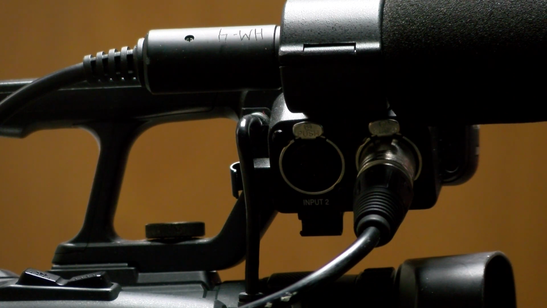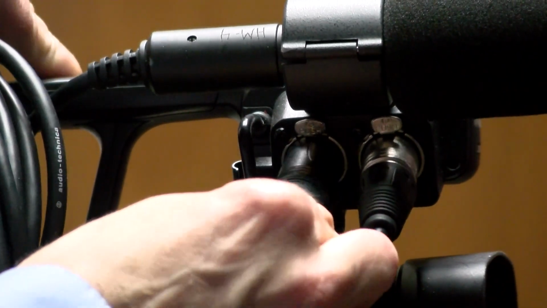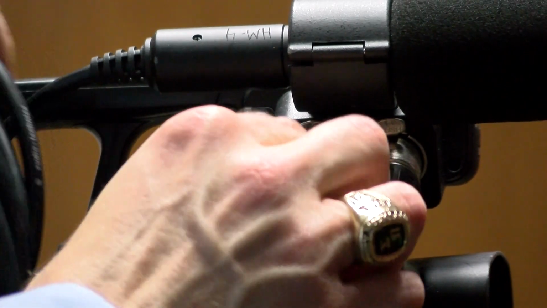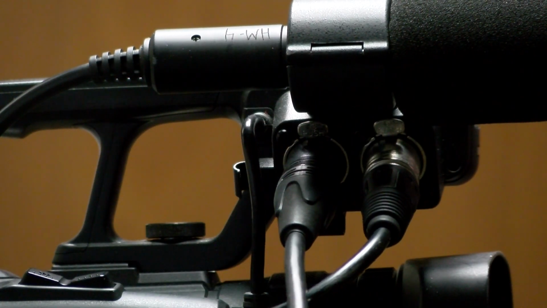So there are 3 holes in that input 2, if you can see that, and it's probably kind of hard to see the holes, but if you see input 2, and the audio cable has 3 prongs to it. This is an XLR audio cable. Basically, come on over here, click it in, and you should hear a click. All right, and this is your audio cable.